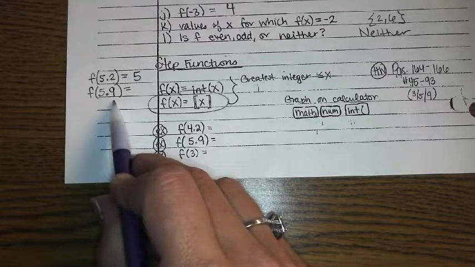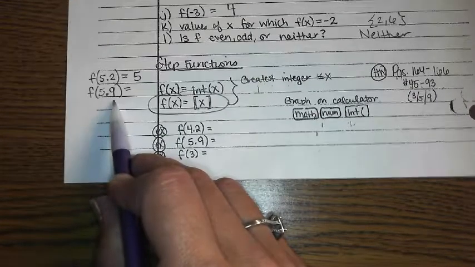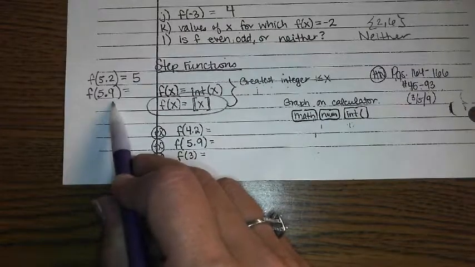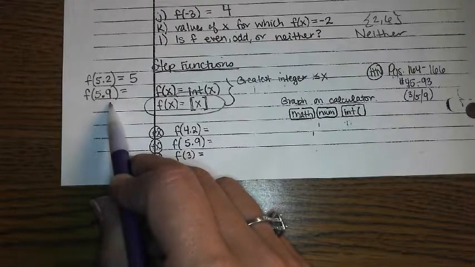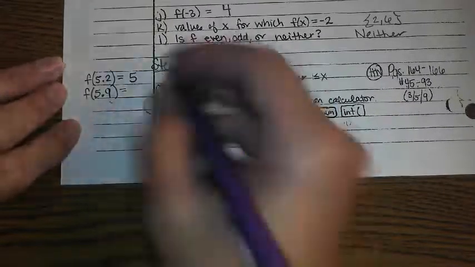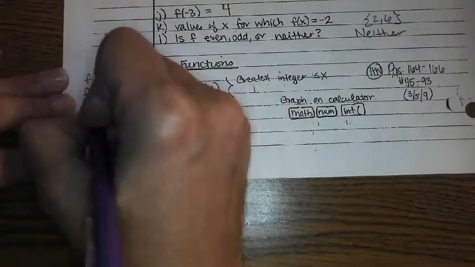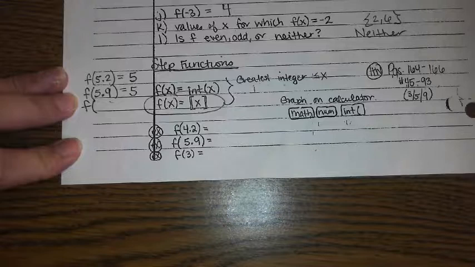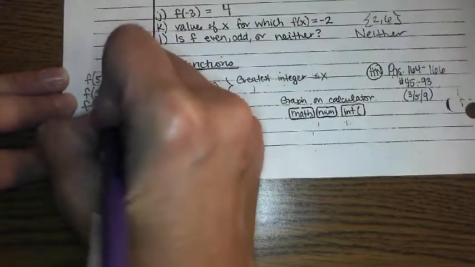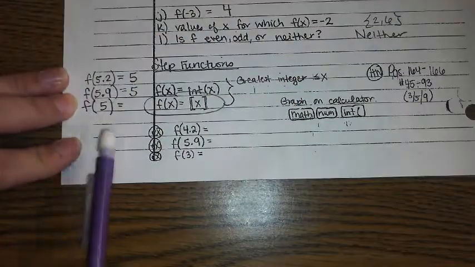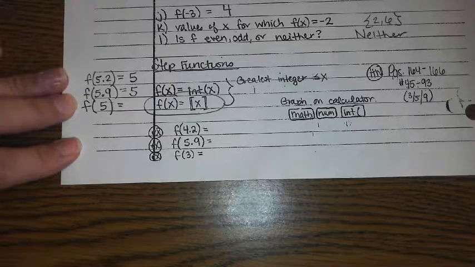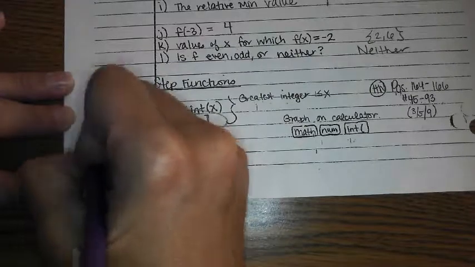It's not telling us to round to the nearest integer. It's telling us to round down always, essentially. Round down to the nearest integer, so that would be 5 as well. So that's going to take some getting used to, because I know that your instinct is to round. What if it's f of 5? What is the greatest integer less than or equal to that? 5 as well. Okay?